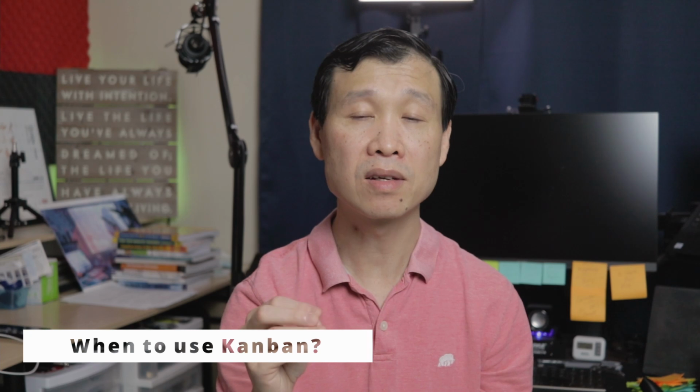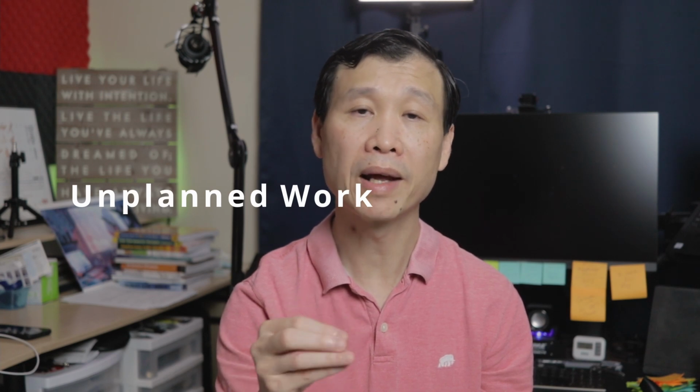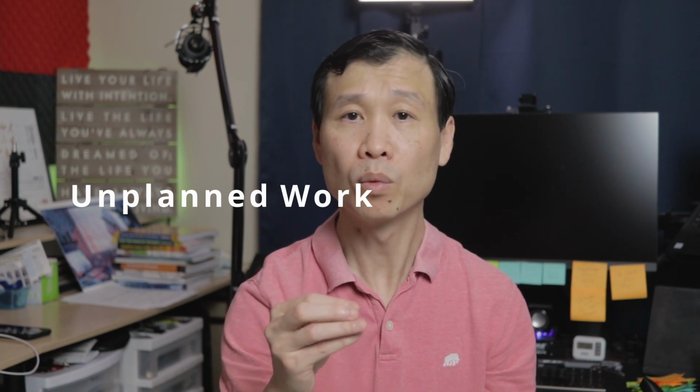So when do you apply Kanban? These are the instances when I would apply it. Number one is when you have unplanned work, work that you cannot plan. A lot of that has to do with people calling in, for example, support or IT operations, where you get requests to do something. So, things that you basically can't plan ahead.